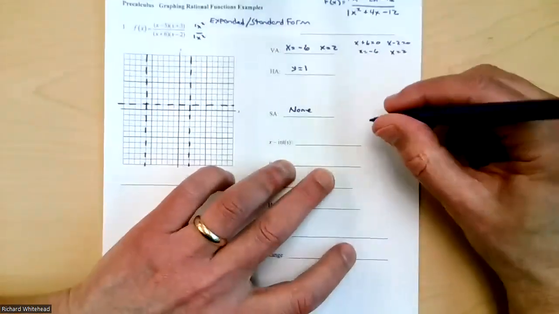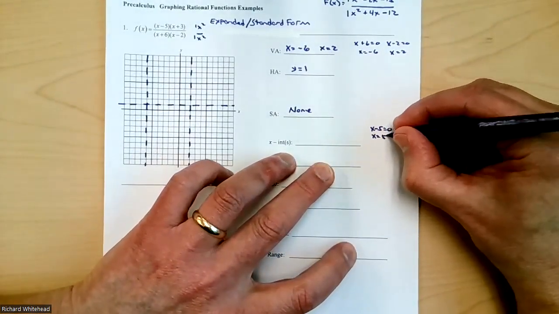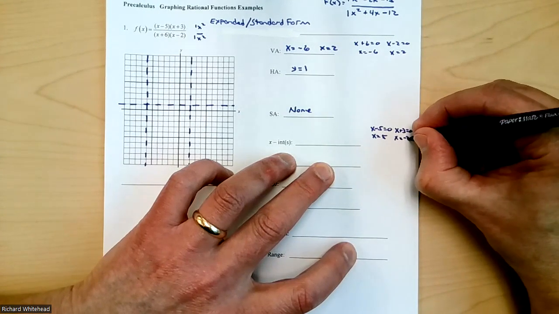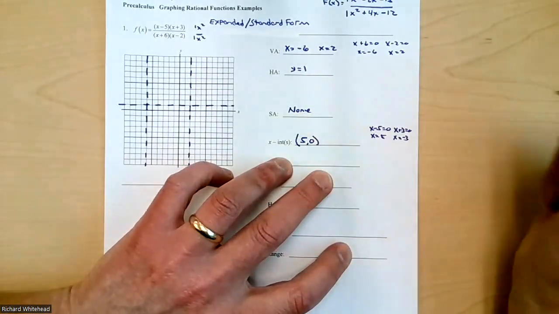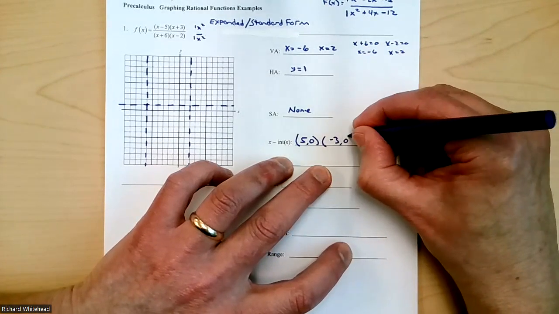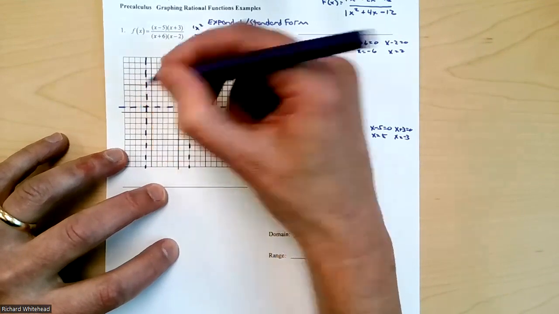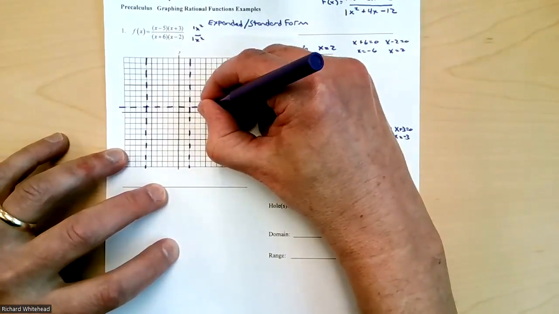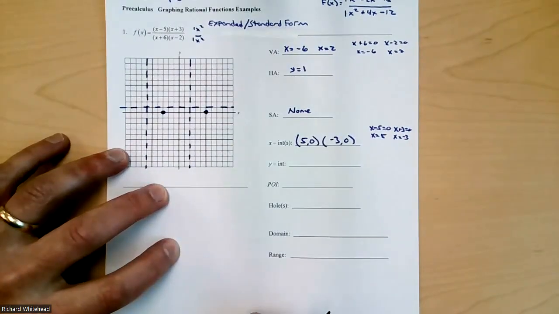X-intercepts, zeros of the numerator. So you had x minus 5, so x is equal to 5. You had x plus 3, so x is equal to -3. So our x-intercepts, 5, 0, because for your x-intercept, the y value is 0, and -3, 0. So I got 5, 0, and that's like way out here. Yeah, no, +5, sorry. +5, 0, and then -3, 0. Uh-oh, this is already looking weird.